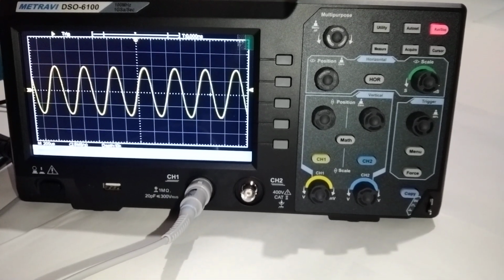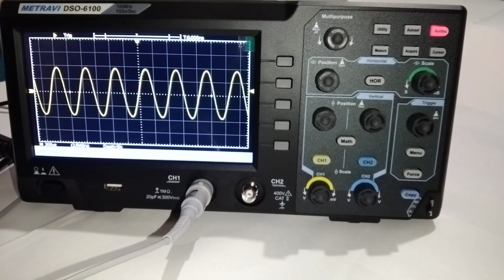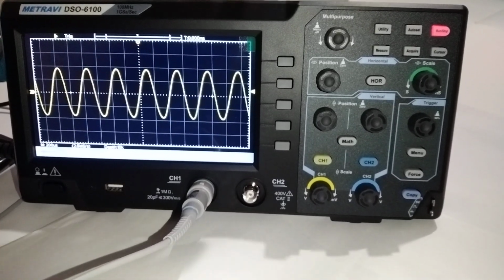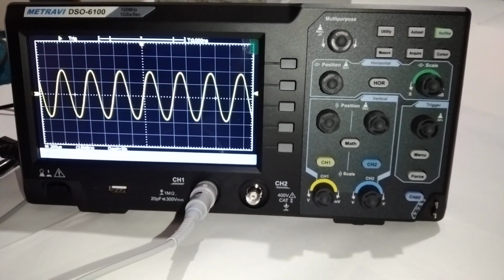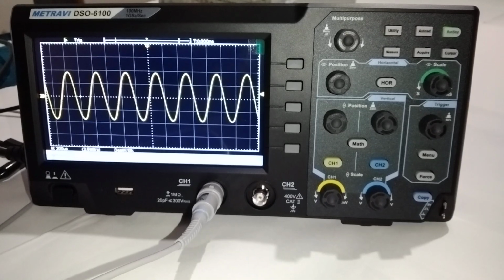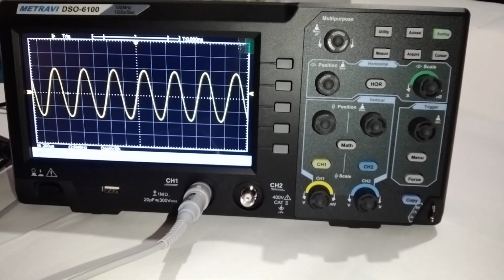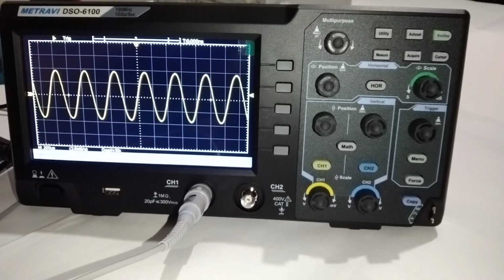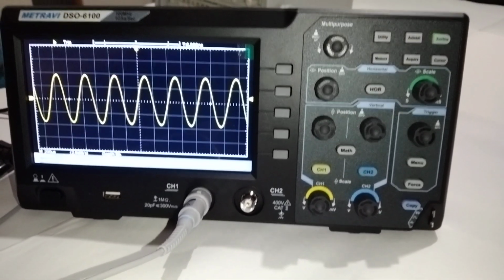There are various kinds of triggers. We'll go into the detail when we understand the meaning of the trigger and which function of the trigger is to be used, because this is going to be a very long video. So there are various types of triggers.